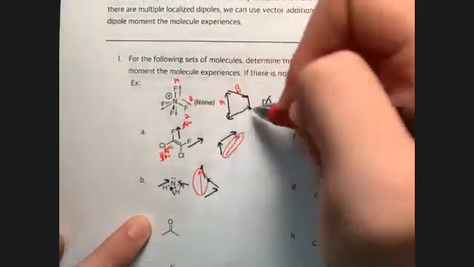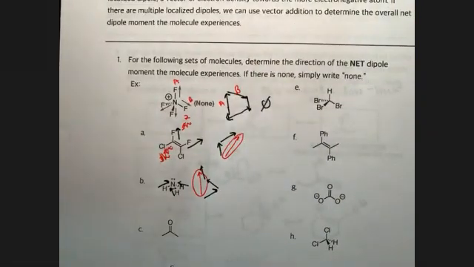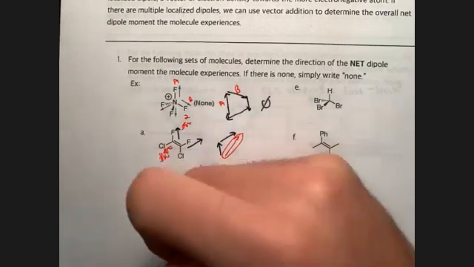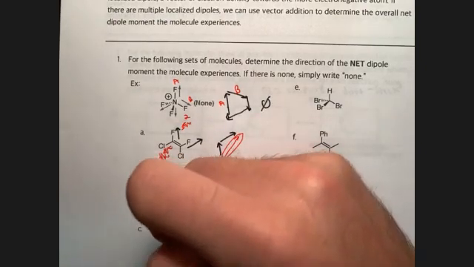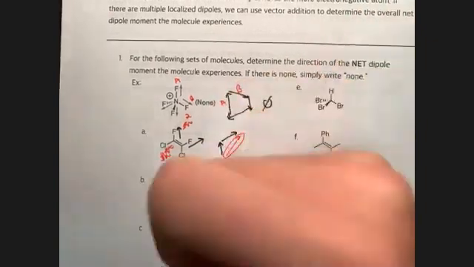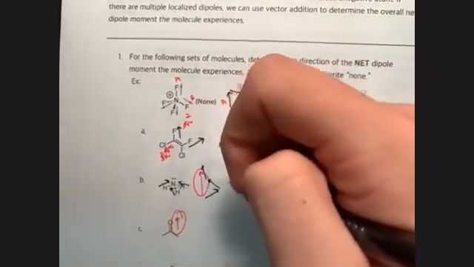And you kind of just connect them all together. Okay, and that's kind of how I do that. Okay, so for C, oxygen is more electronegative than carbon, so we have a dipole moment up. It's the only dipole, so there we are.